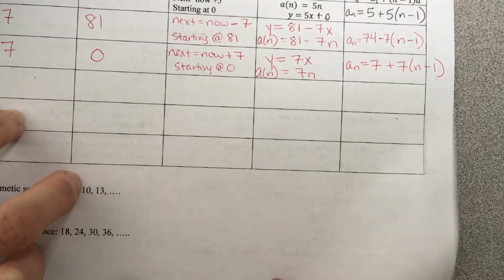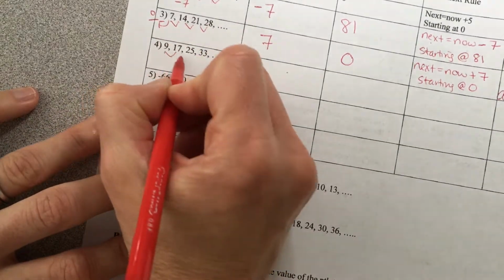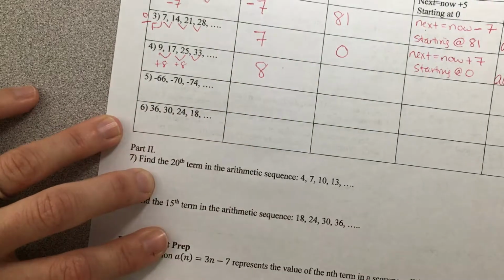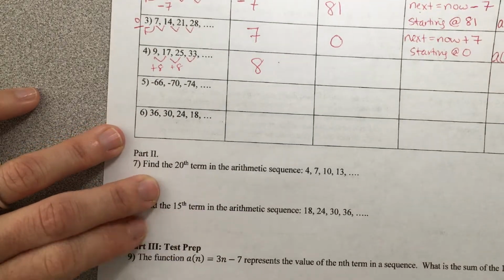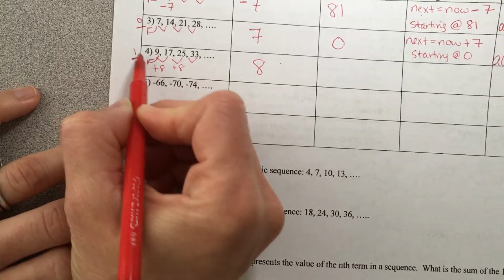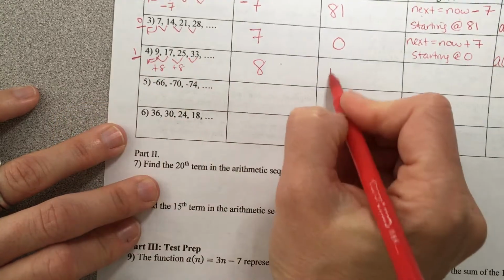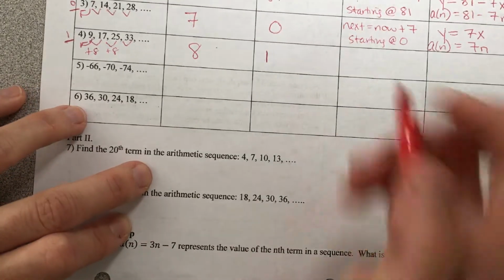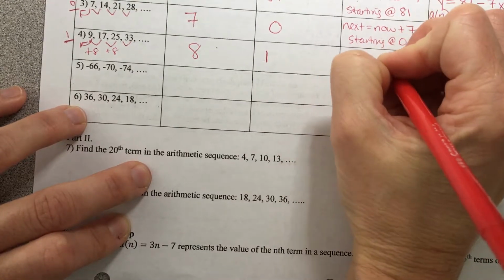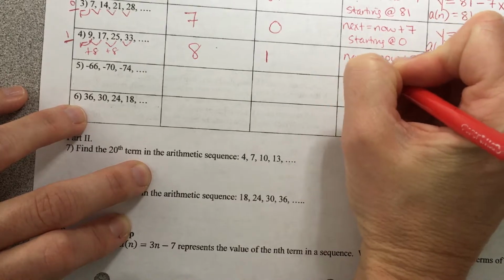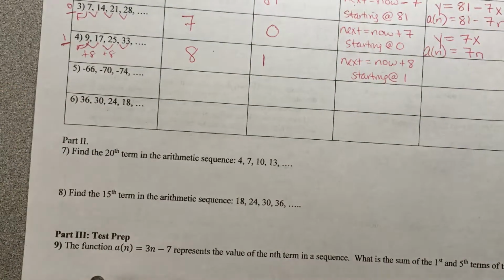Questions? All right, number 4, what's it doing? Adding 8. So the common difference is 8. All right, go back a spot. What would be right here? 1, because 1 plus 8 is 9. So this is a 1. Next equals now, plus 8, starting at 1.